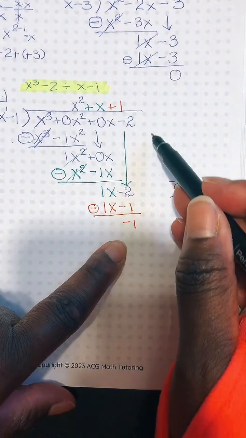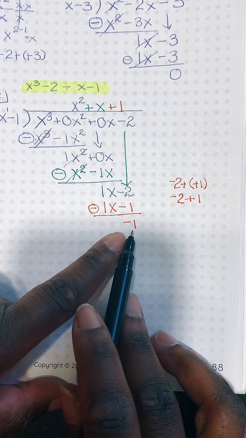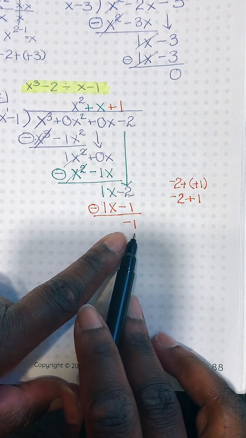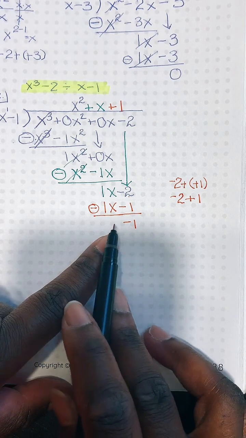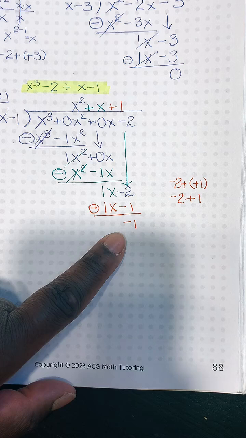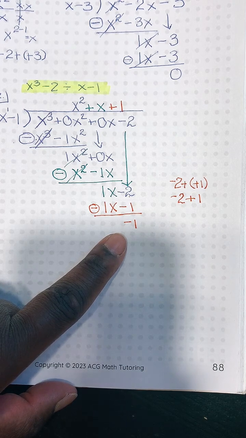But we have nothing else to bring down. So what is this -1? That's my what? What is the name for this -1? There we go.